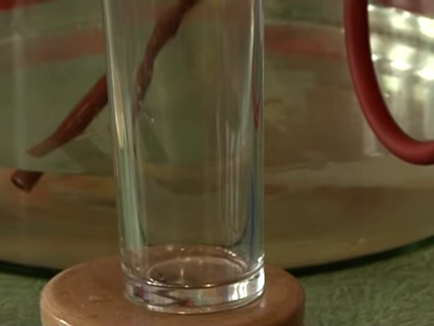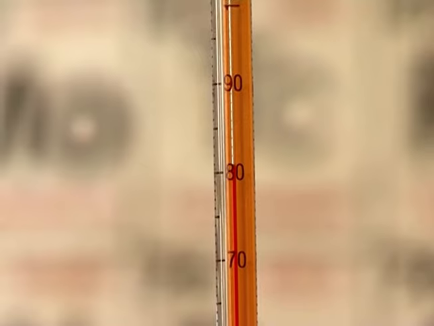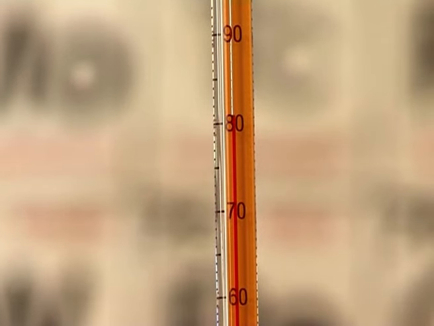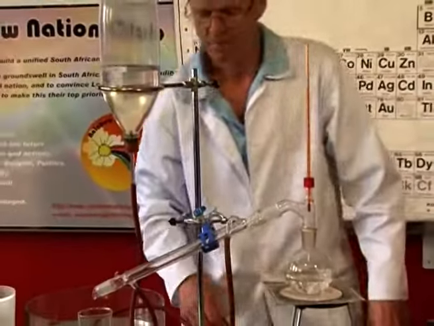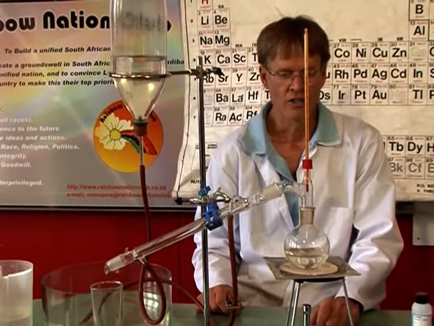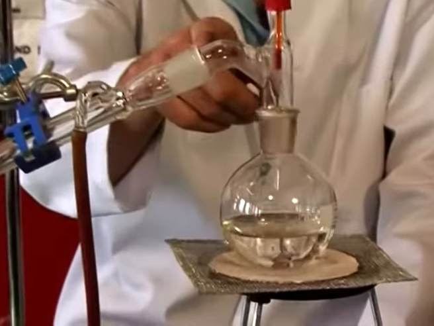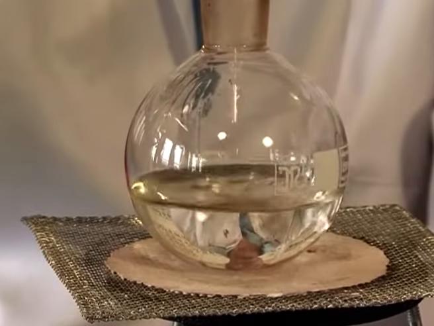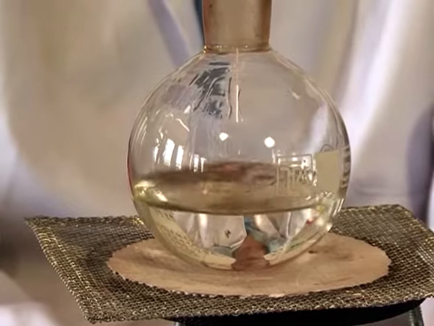Over here, if we can focus in, let's see if we can see what the temperature is. When I come around, I can see that it is at 81 degrees. Now that's a little bit higher than the boiling point of alcohol on its own. So the chances are we are getting some water coming through with the alcohol. So on second thoughts, the percentage is probably a little lower.